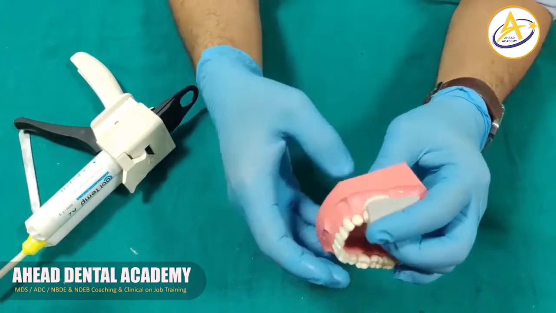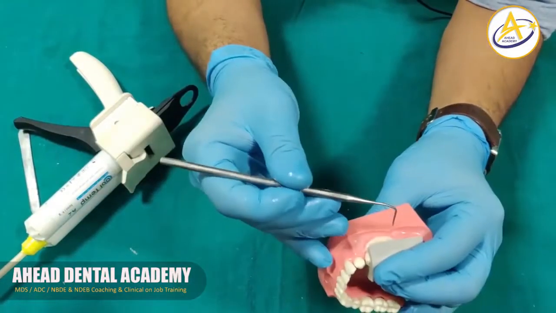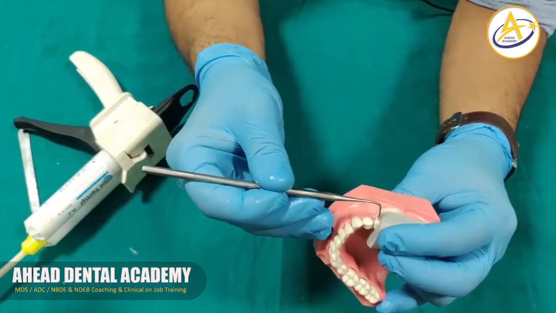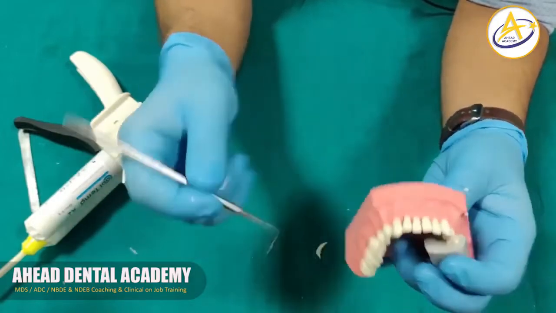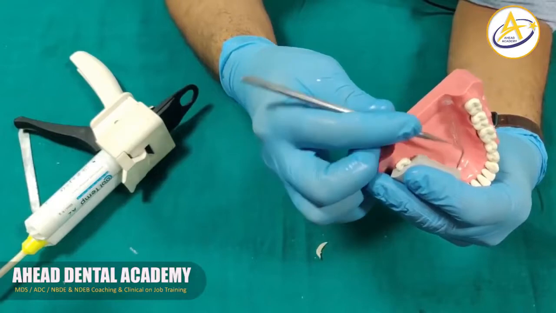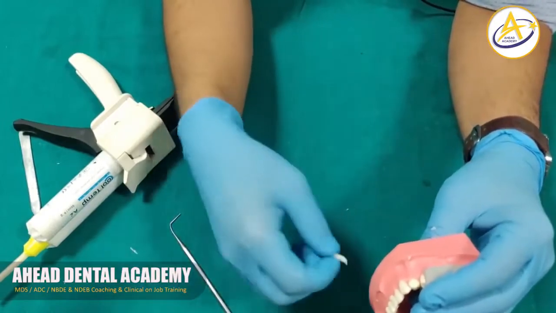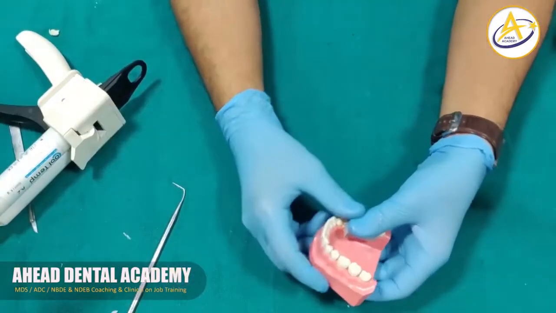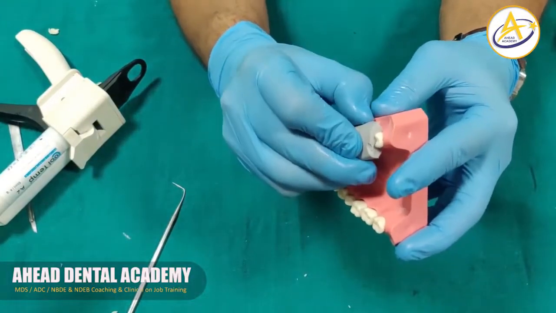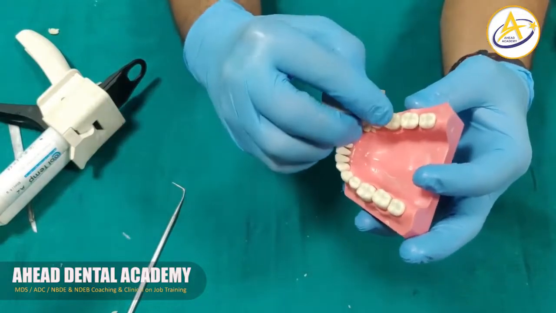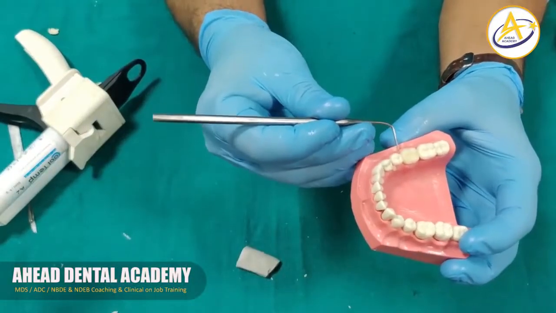After it starts setting, we remove any additional material that has flown below the index, and let the material set. After the initial set has happened, we remove the index, and this is the temporary tooth that is being formed.